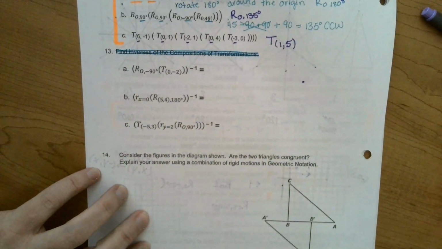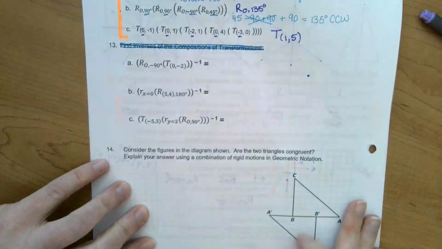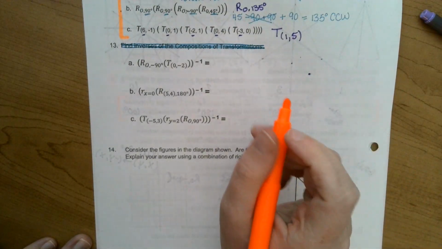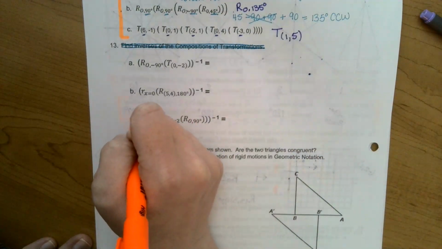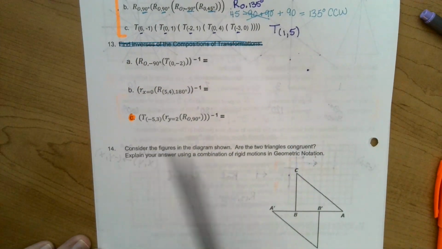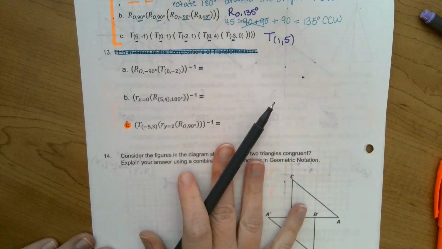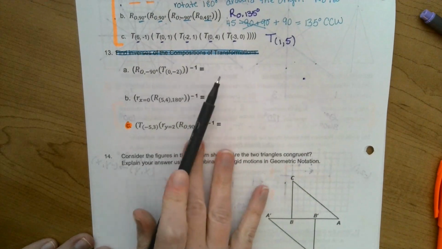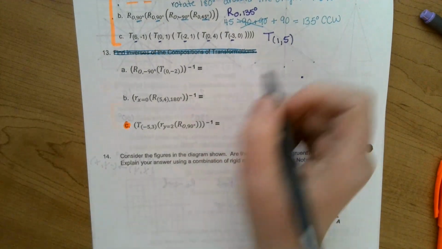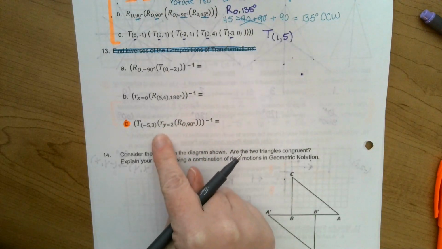Okay, and the last thing I'm going to do, this page I think you can handle. The last thing I'm going to do is only C. So I think y'all can handle A and B, and I'm going to do this in class as well. This is finding the inverse of transformations. I scratched it out because I thought I was going to do something different, but this is actually pretty useful. So what we're doing is trying to find the function that will undo this.